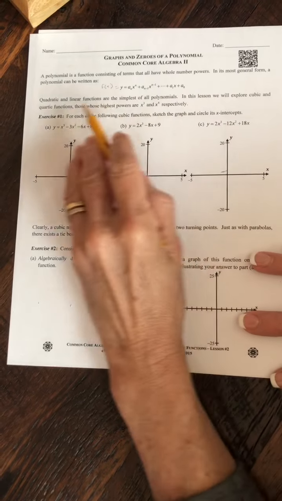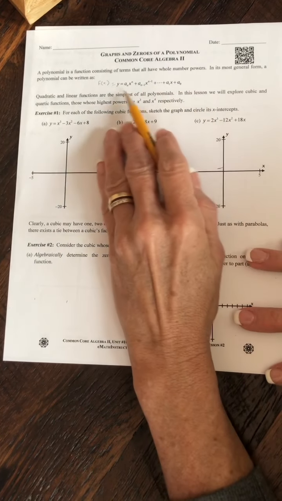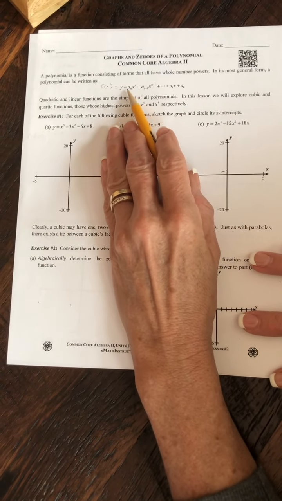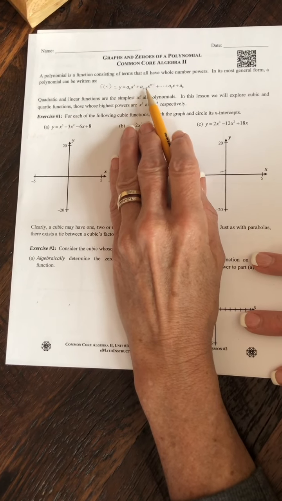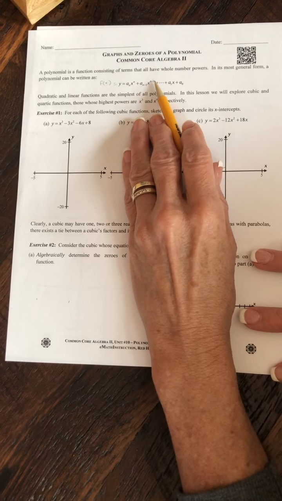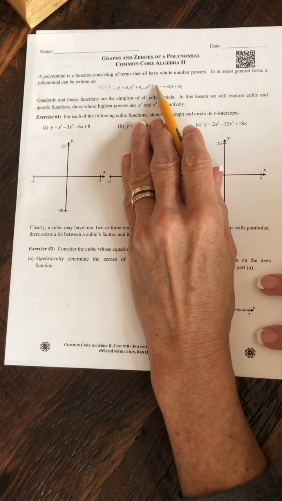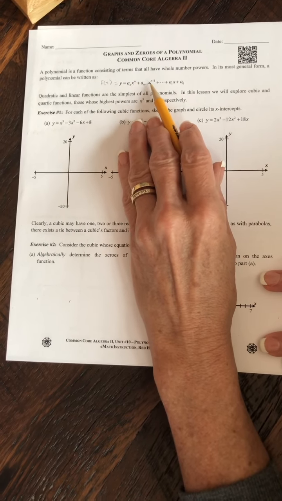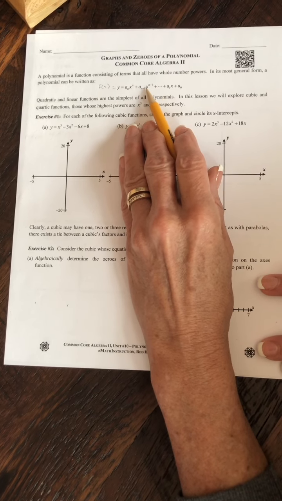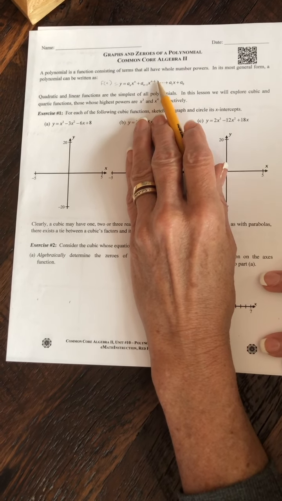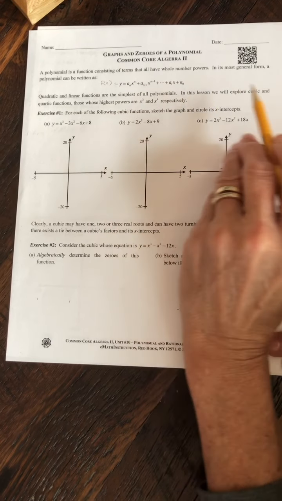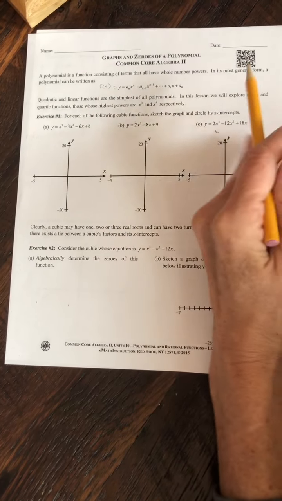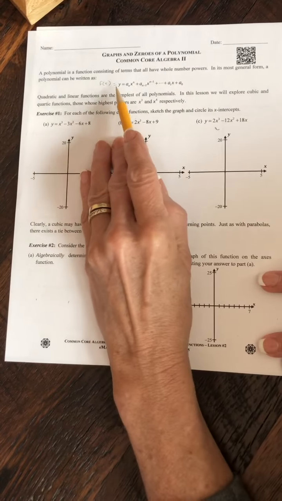And in most general form, a polynomial can be written as this. A sub n just means some coefficient times x to the n plus another coefficient times x to the n minus 1. So if this was x to the fourth, this would be x to the 4 minus 1 or x to the third, so that each one of the powers go in descending order as far as what the value is of the exponent, okay? And we're familiar with that.